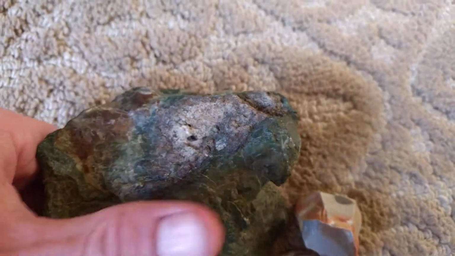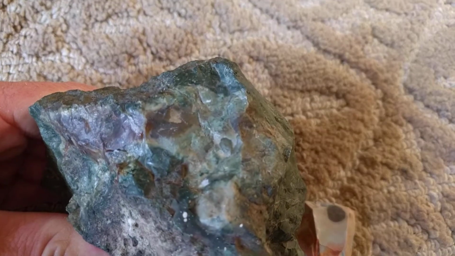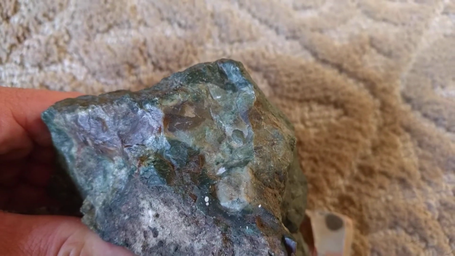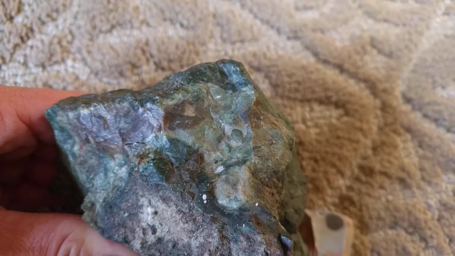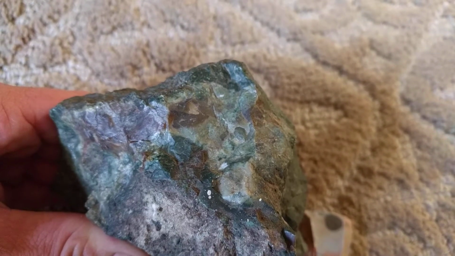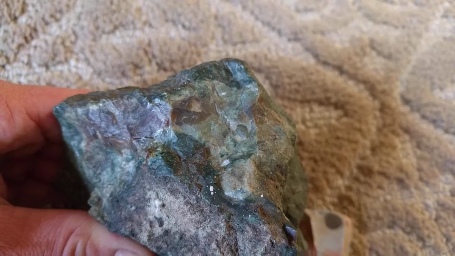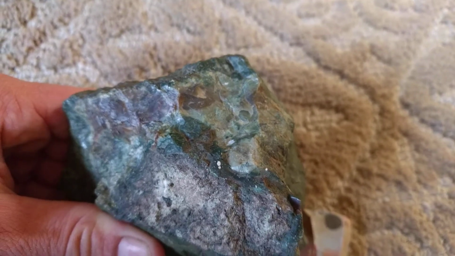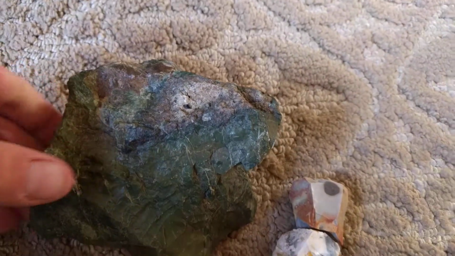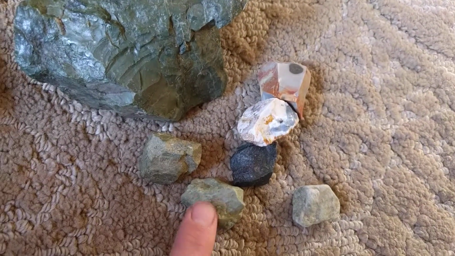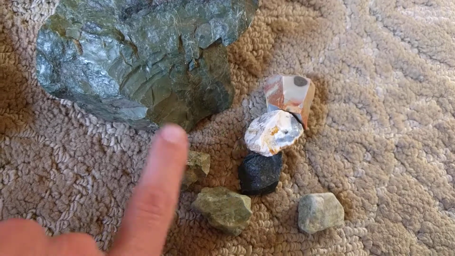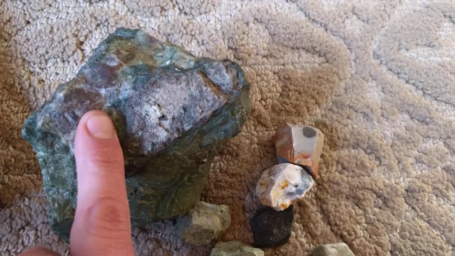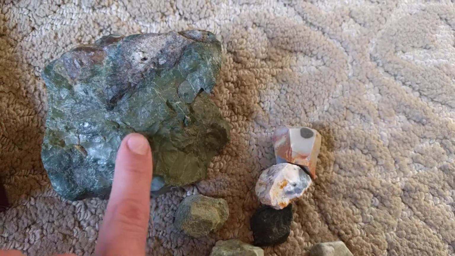Easy identifier. If you could ever find a pocket of chalcedony like that, that's going to tell you that this is a quartz over, say, a serpentine or a fine piece of actinolite or some sort of noble serpentine, even epidote. If you find a pocket of chalcedony, this is a piece of quartz.